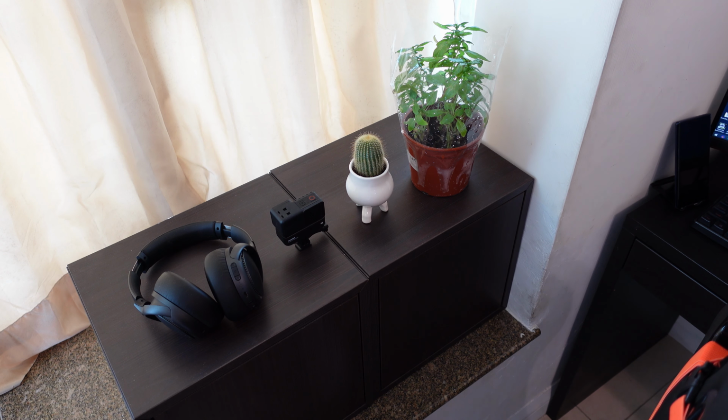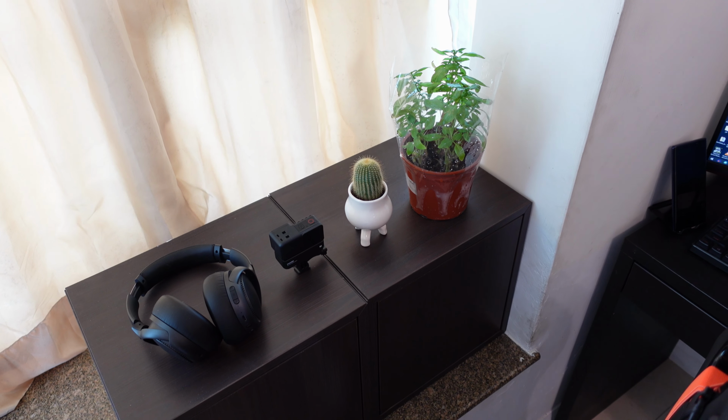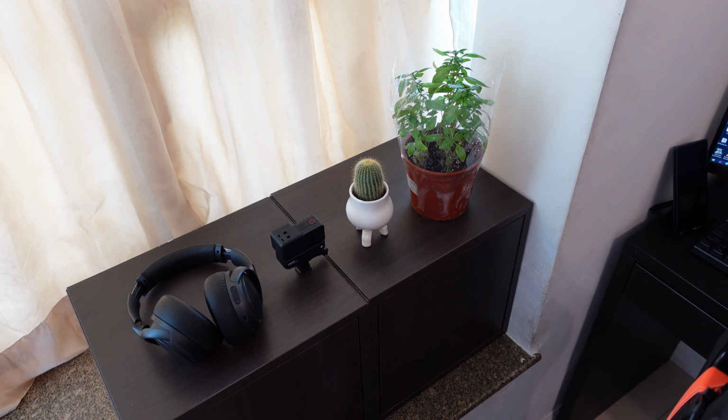And here is a little display of the plants. As you can see, I got a cactus and I don't know the other plant. I just put it so it kind of makes the background picture a bit better when you take a video or do some coverage. So this is another tip. I hope you can set up better than mine.